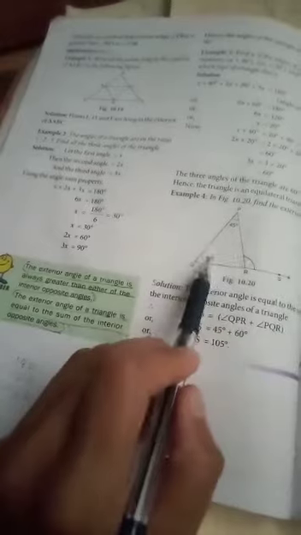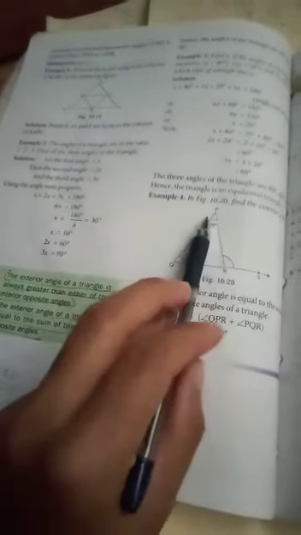But if we leave this angle which is near to the exterior, we take the other two which are opposite or far, we add them. Then the sum of these two interior opposite angles will be equal to the exterior angle.